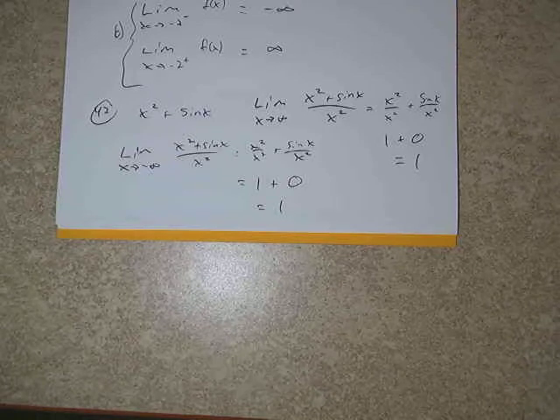It says it is possible for a function to have more than one horizontal asymptote. That is true. Remember we talked about if the right-hand behavior goes to 1 and the left-hand behavior goes to 0, we'd have two different horizontal asymptotes depending on which direction we're going. So that could happen. Number 60 is false.